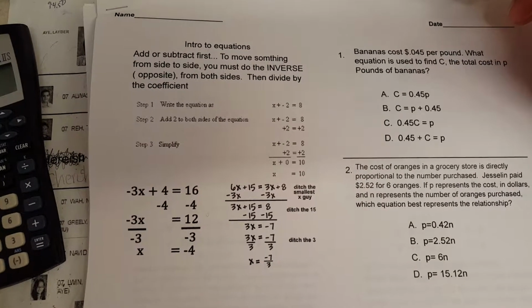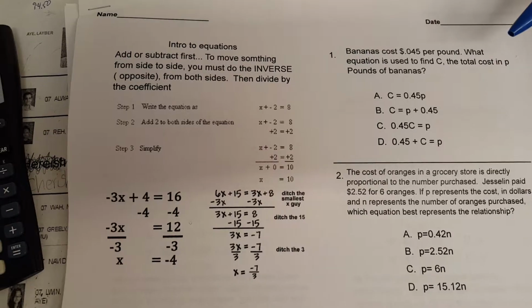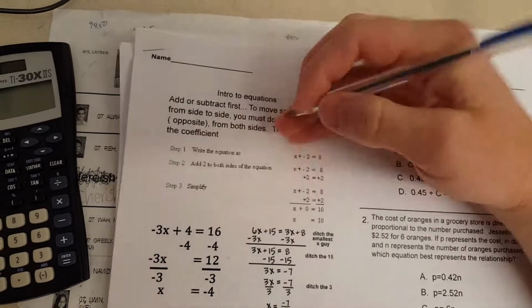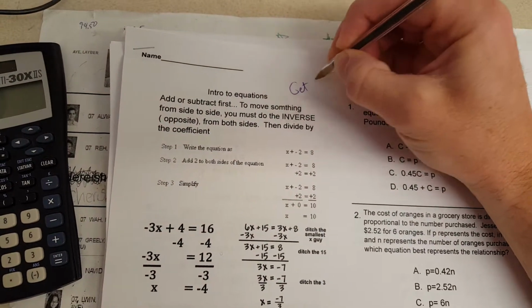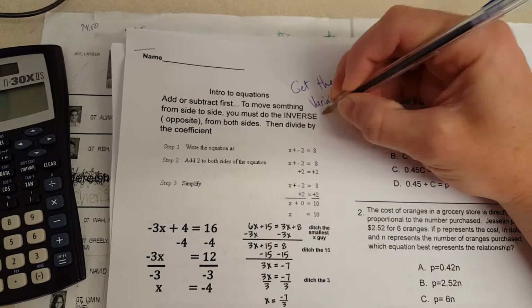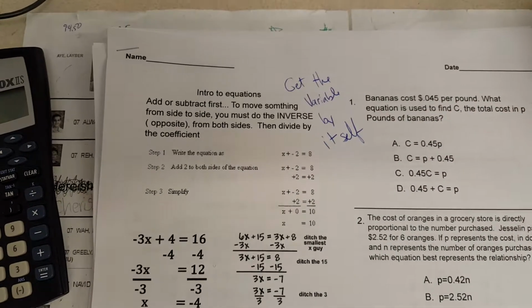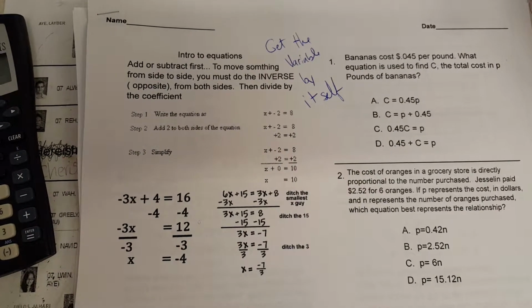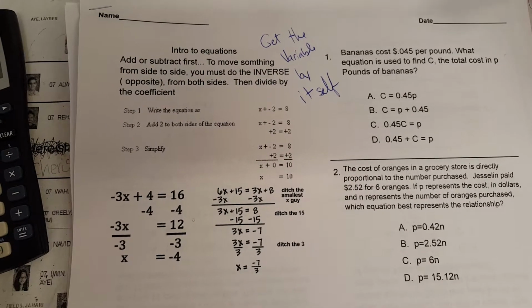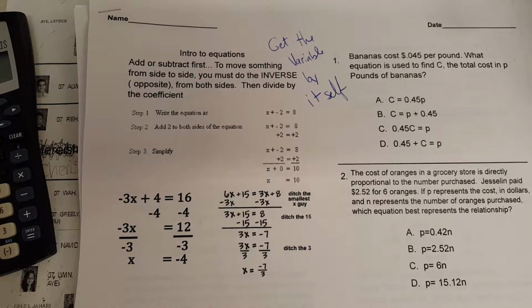So as a small review from what we did before the break, we talked about solving equations. And the goal of solving an equation was to get the variable by itself. Variable, as we all know, is just a letter. It's the X, the Y, the Z, whatever letter you're solving for.